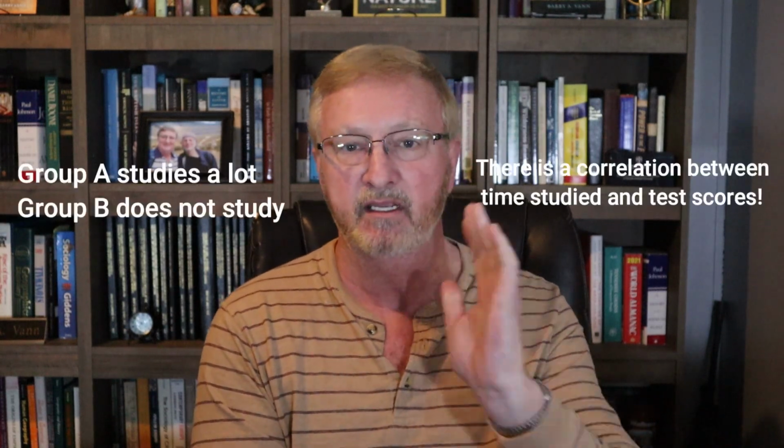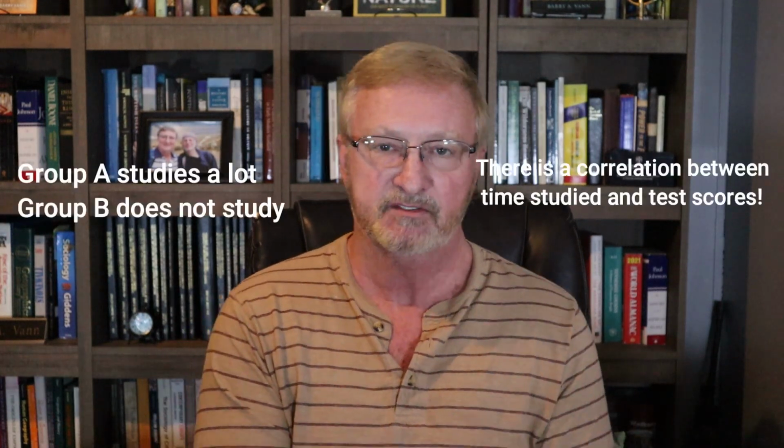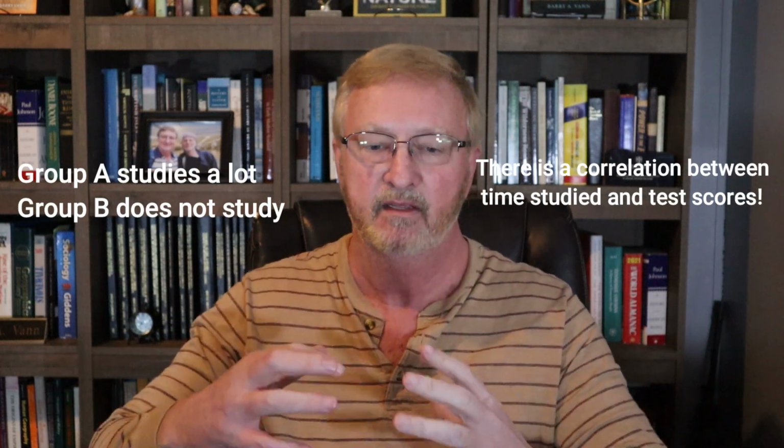So let's say that we're talking about two groups. They study and then they have tests. We can evaluate the correlation between the amount of time spent studying and the scores that they have on a test. We can take that data and type it into an Excel spreadsheet, push a couple of clicks, and then we have it.